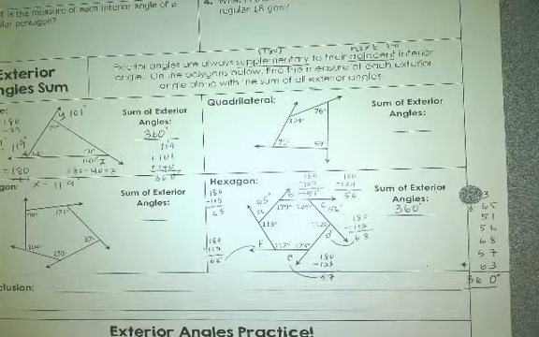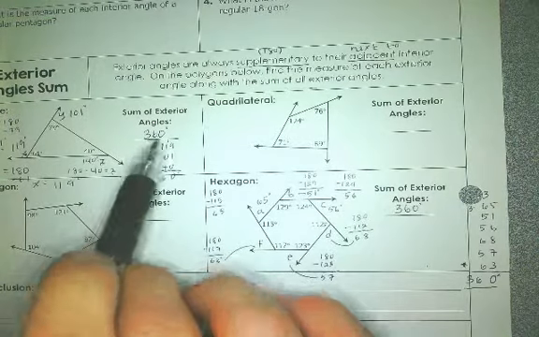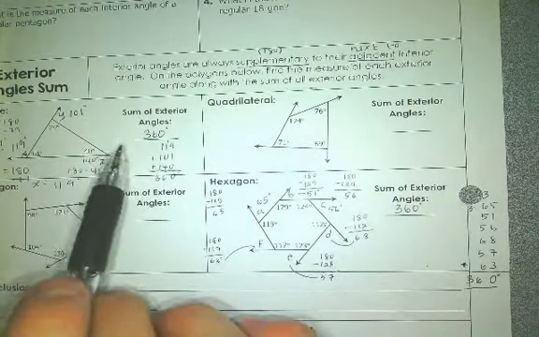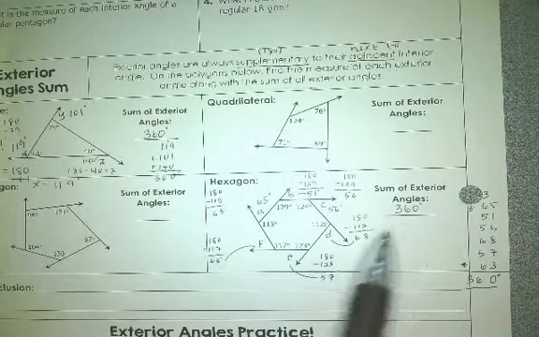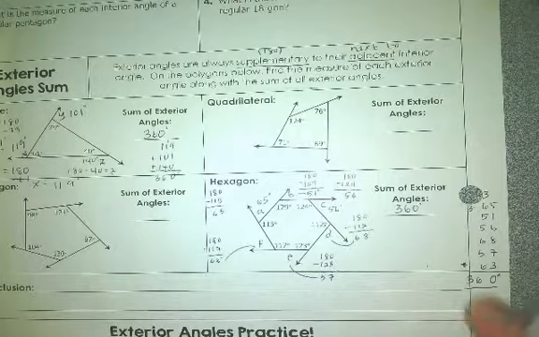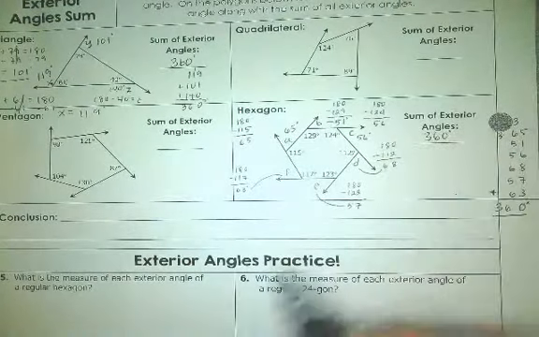Okay, this brings up a very interesting point. Why are the exterior angles of a triangle, why is the sum equal to 360, which is the same sum as a hexagon? Now something very interesting occurs whenever we start dealing with the exterior angles.